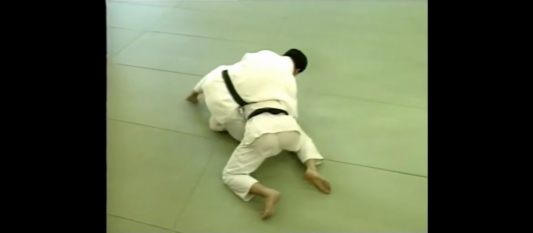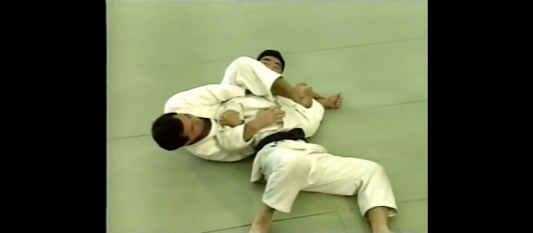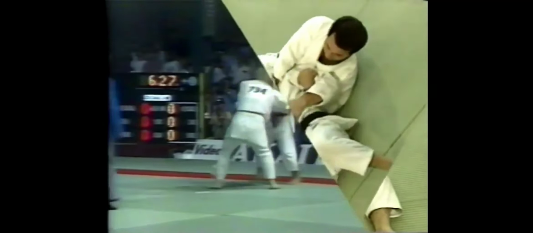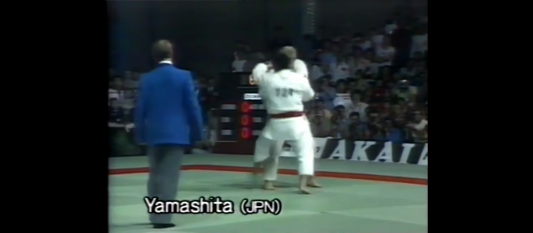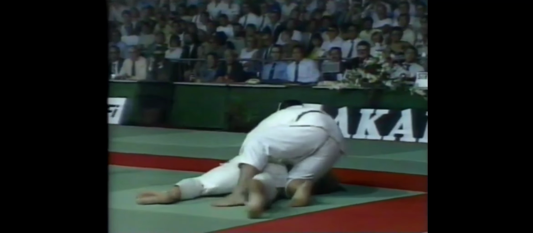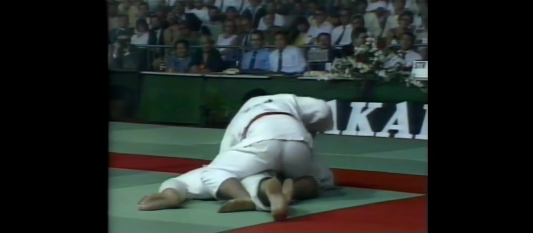This is a variation in which you lock your legs around your opponent's arm and roll forward to go into the stranglehold, placing one leg around his neck. Let's watch several matches in which Yasuhiro Yamashita performs Okuri Eri Jime. The final of the 1981 World Championships, he applies a stranglehold to Rejko of Poland from a Kosotogake.